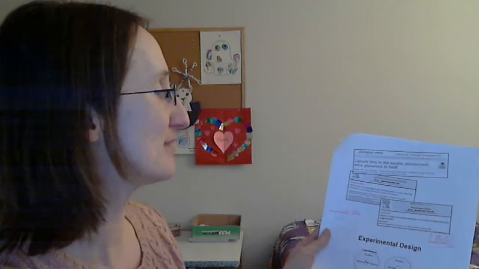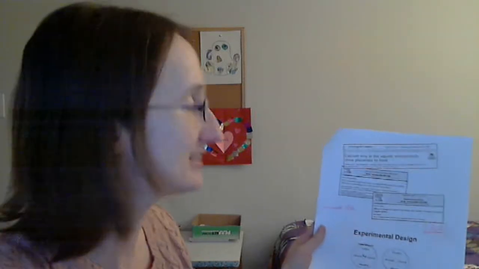So I pulled out three, actually not the abstracts, just the titles of recent research articles that are using planaria. The one on the top is from November of 2019. So again, these aren't from the 60s or 70s. These aren't ancient. People currently are using planaria. And the top article is talking about how calcium ions in different aquatic environments are driving planarias to food.